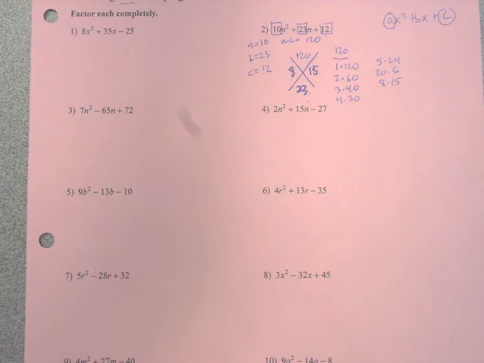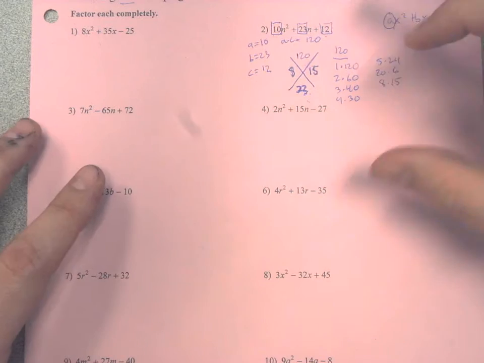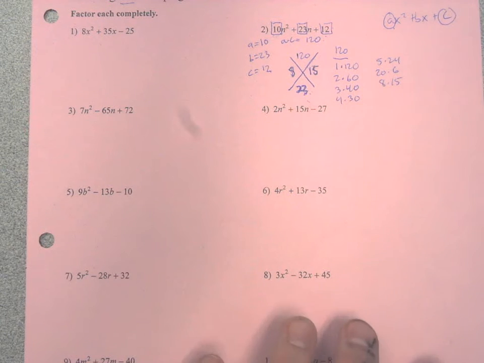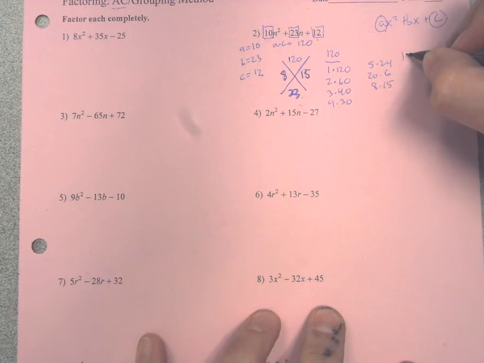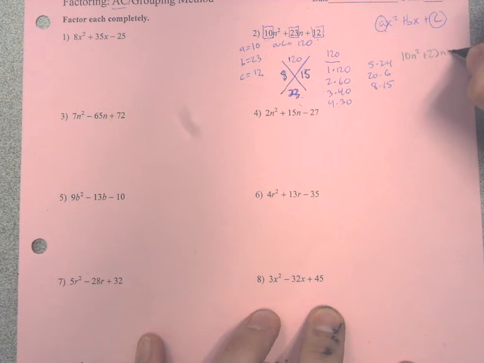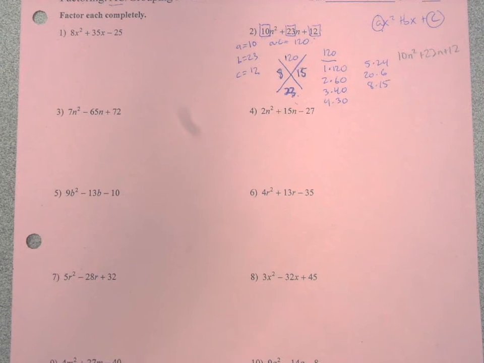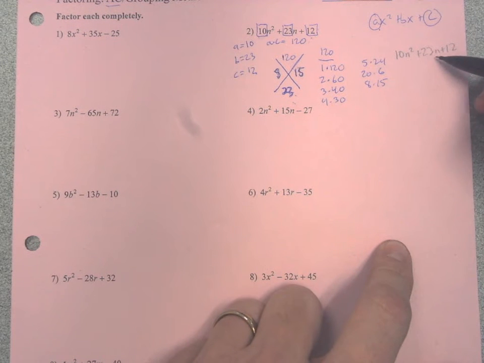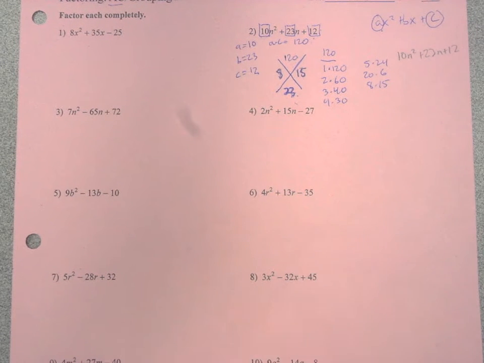Okay, so let me switch here into pencil mode so that we can kind of separate some of this stuff and you can see what we do. So what we're going to do is we're going to take this trinomial and we're going to make it into a quadrinomial. We're actually going to break up this middle term into two other pieces.